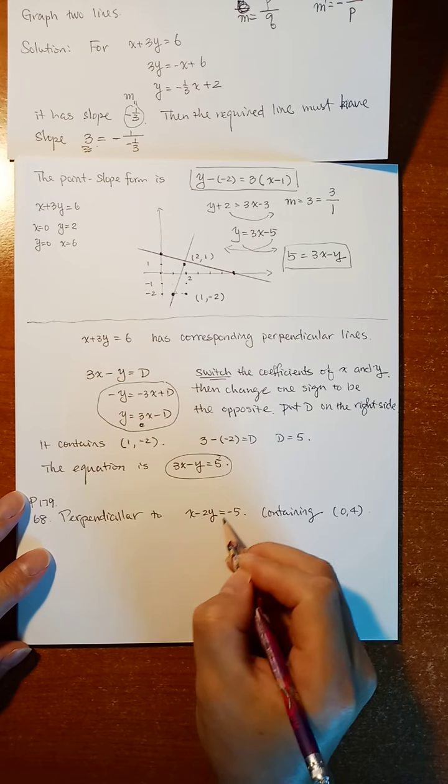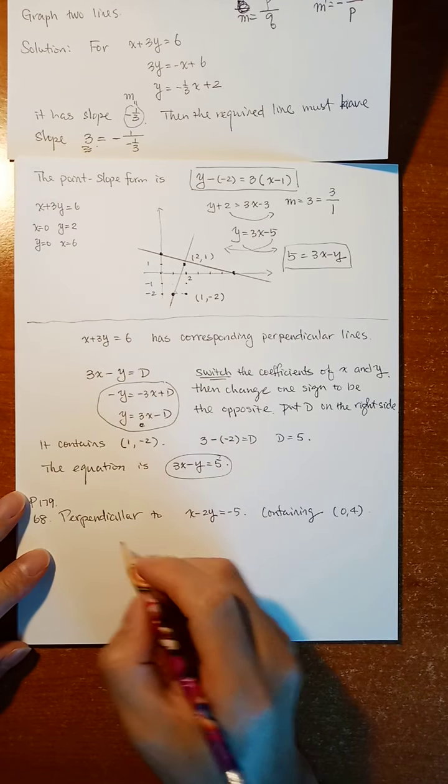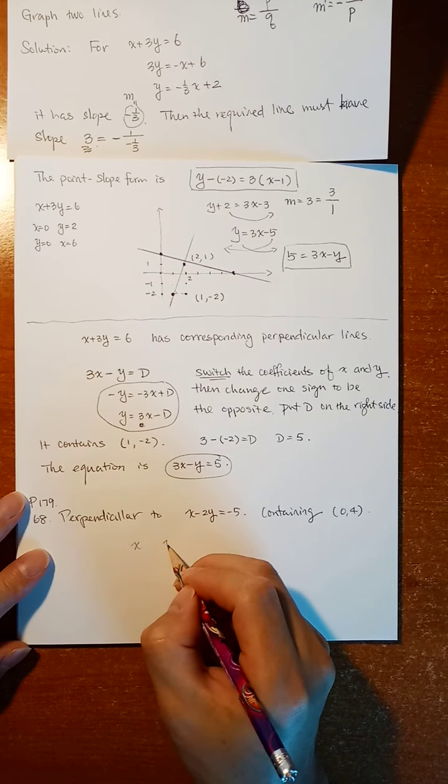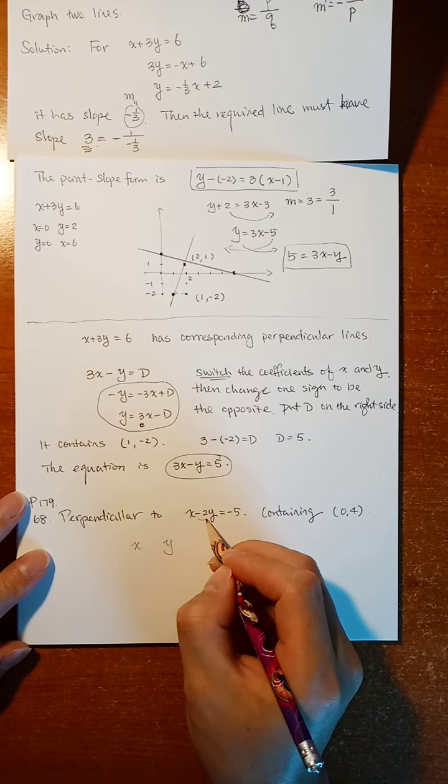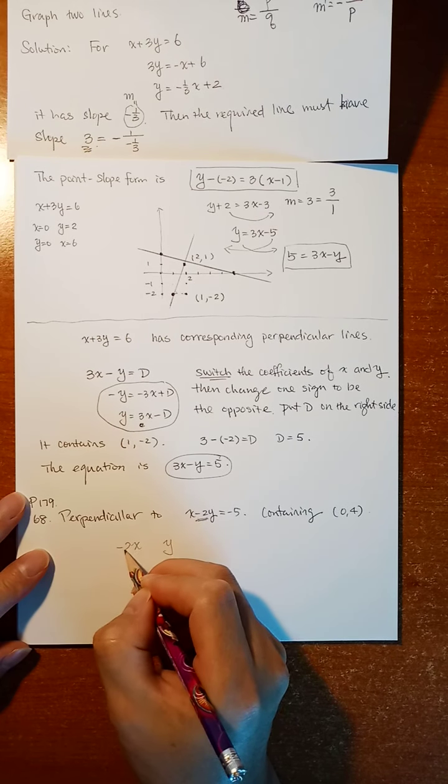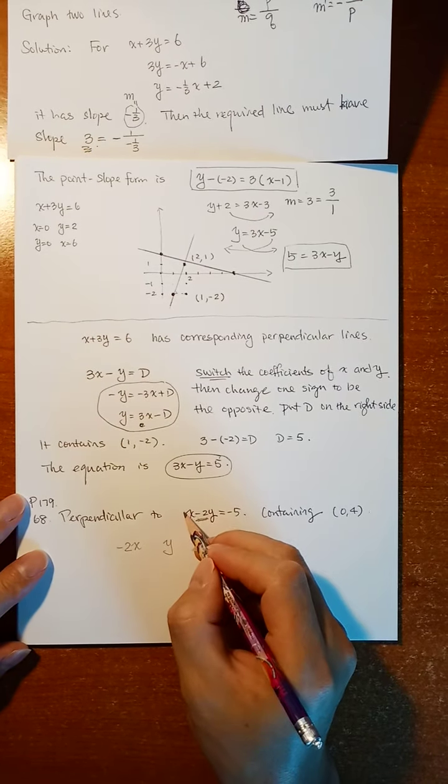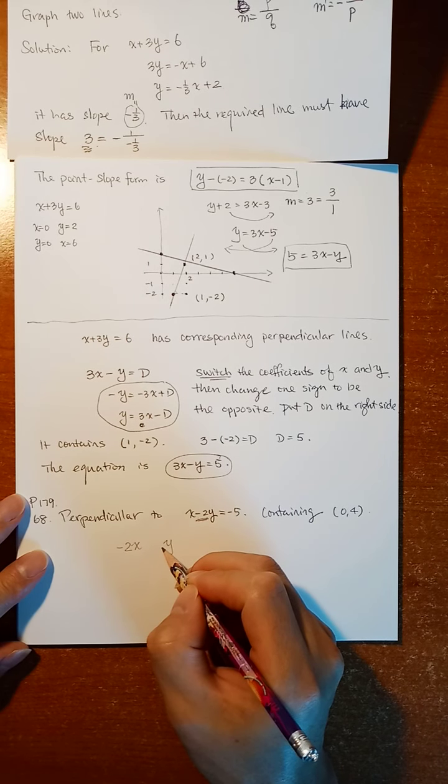First, this is the equation of the one line. How do I get the other line? Check here, y has coefficient -2, so you put a -2 as the coefficient of x. x has coefficient 1, so it's a 1.